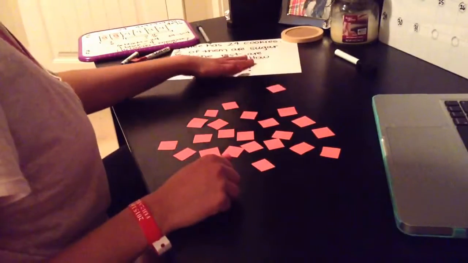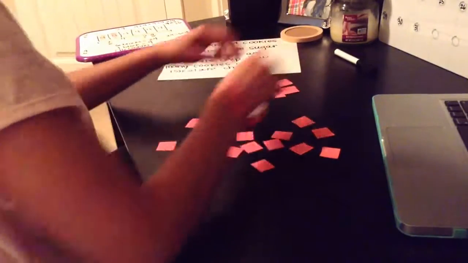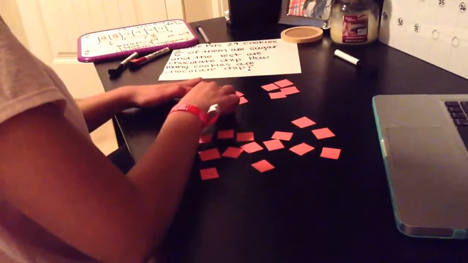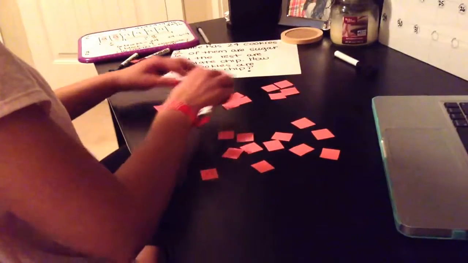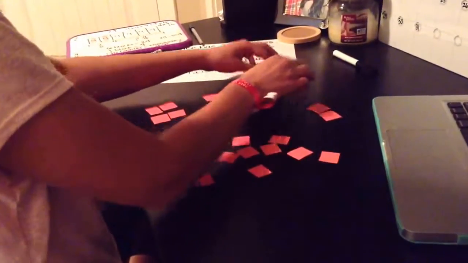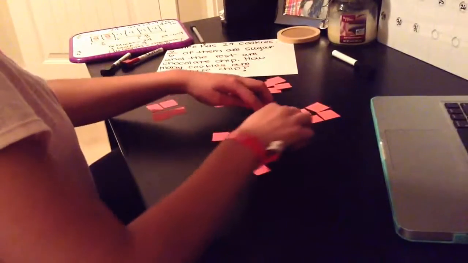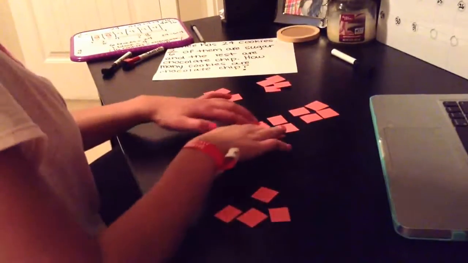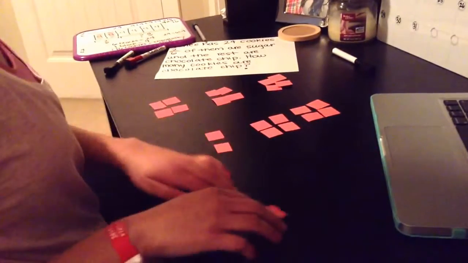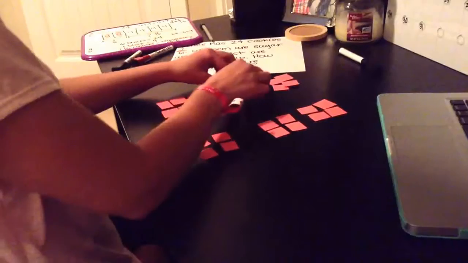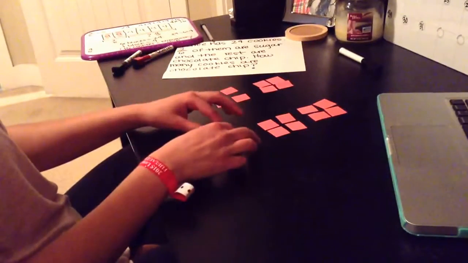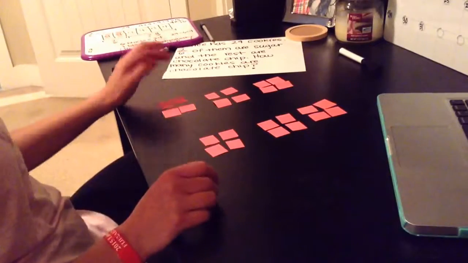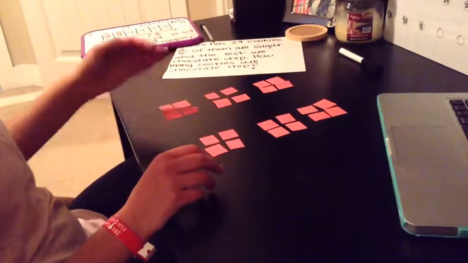So let's separate it. 1, 2, 3, 4. 1, 2, 3, 4. 1, 2, 3, 4. 1, 2, 3, 4. 1, 2, 3, 4. And last one, 1, 2, 3, 4. If we were to count all of these up, it would equal 24. So 24 divided by 6 equals 4. So we have 6 equal groups of 4.